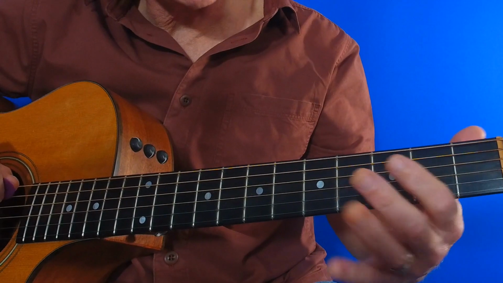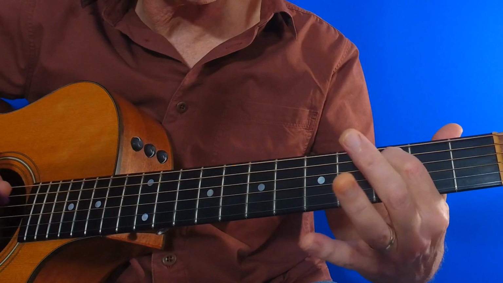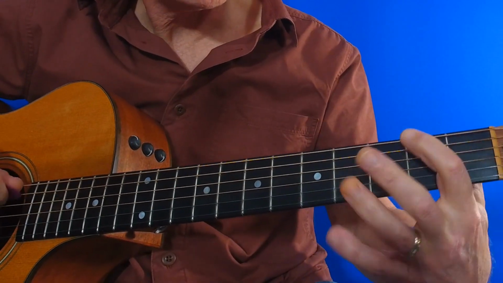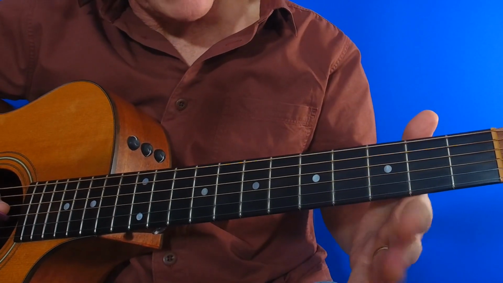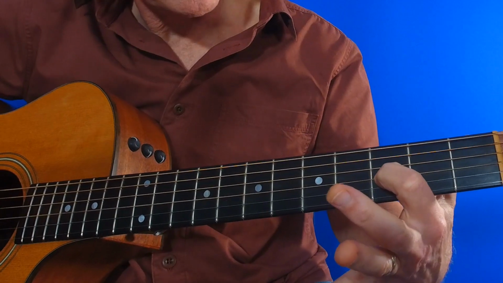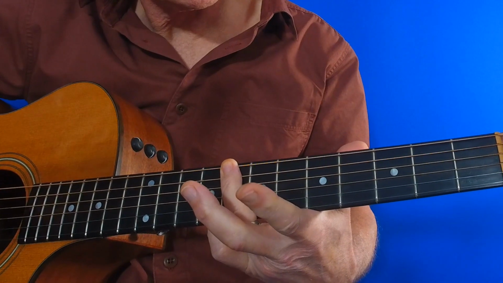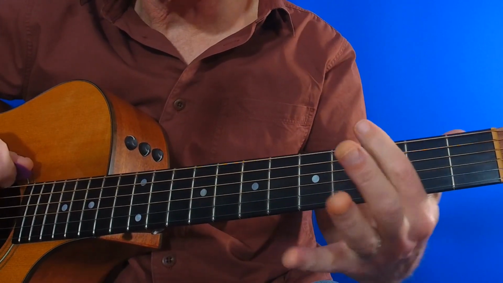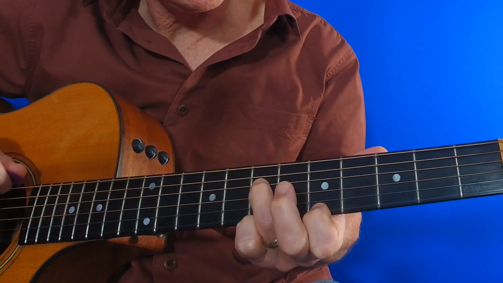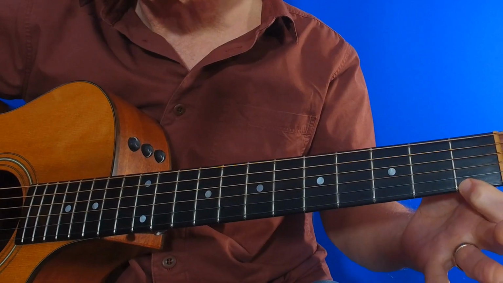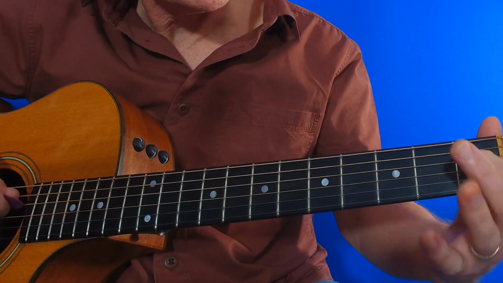So for example, the A shape octave pattern starts on the A string. The G shape octave pattern starts on the G string. The E-shaped octave pattern starts on the E string. The D-shaped octave pattern starts on the D string.